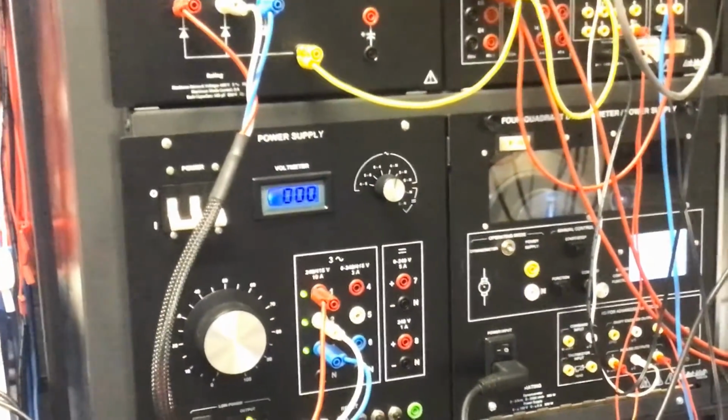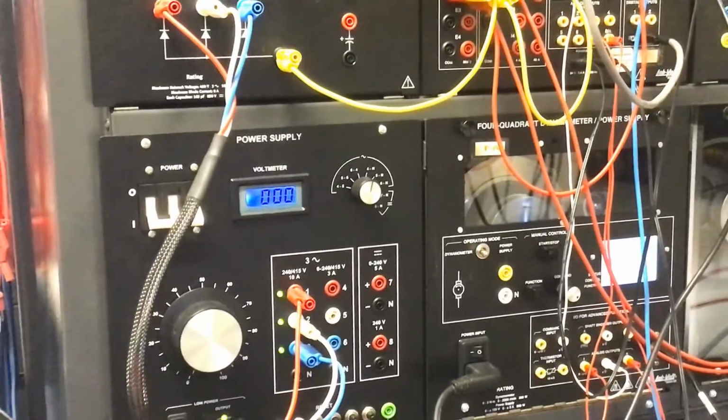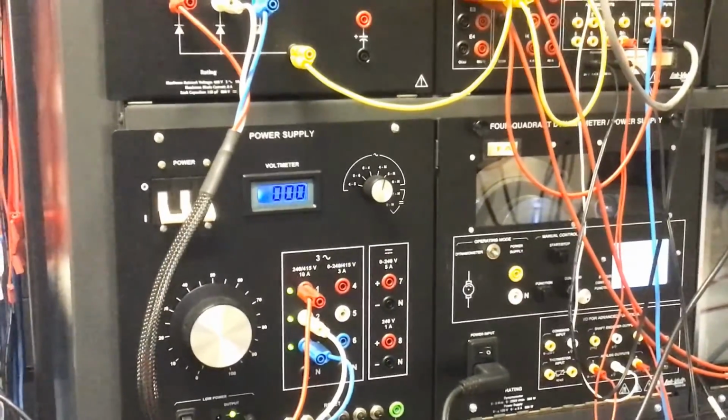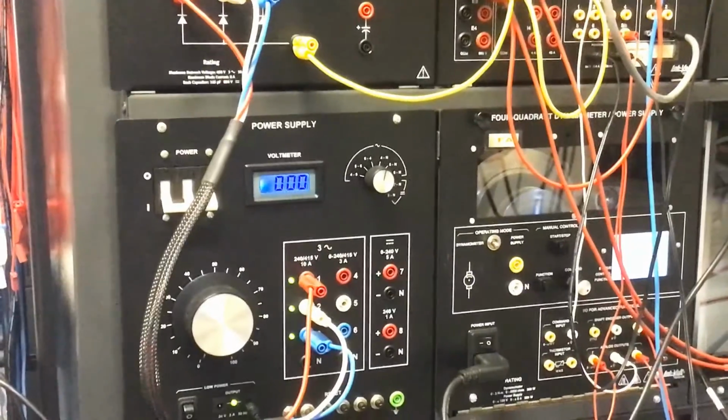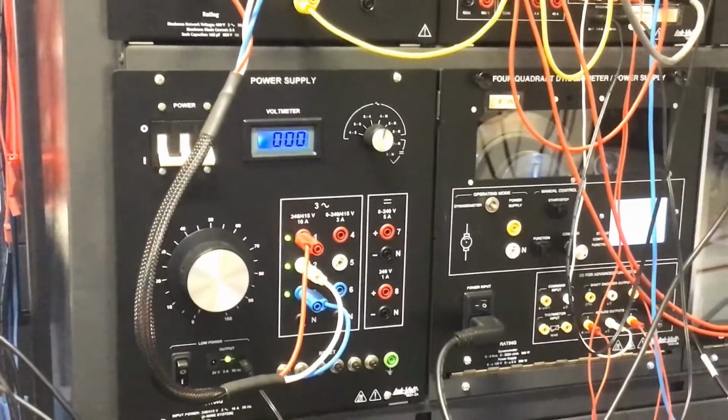Again, to save time and to prevent overheating of the induction motor, I stop the lab at this point, but that's the procedure of this lab. Later on, I will provide you with the full details.